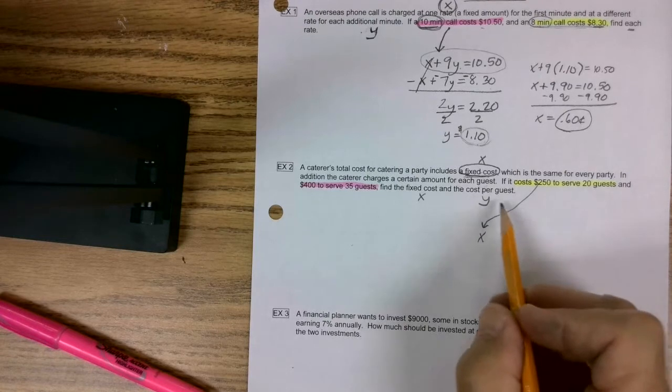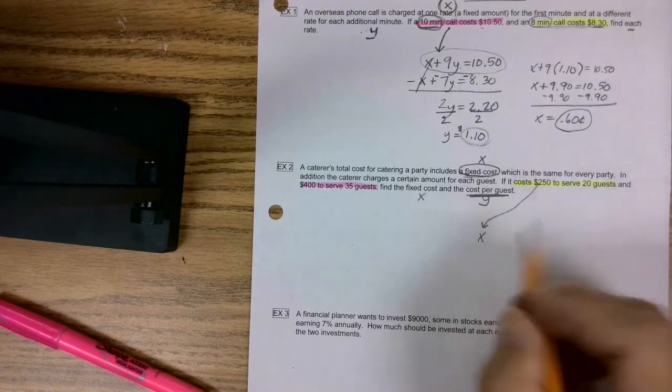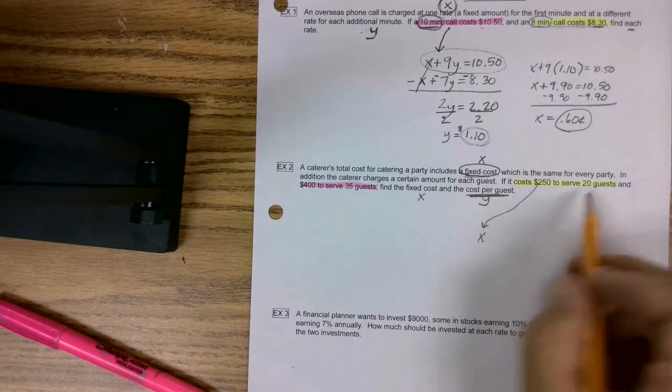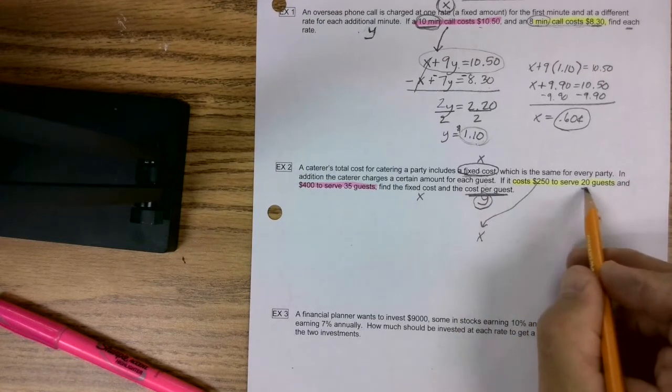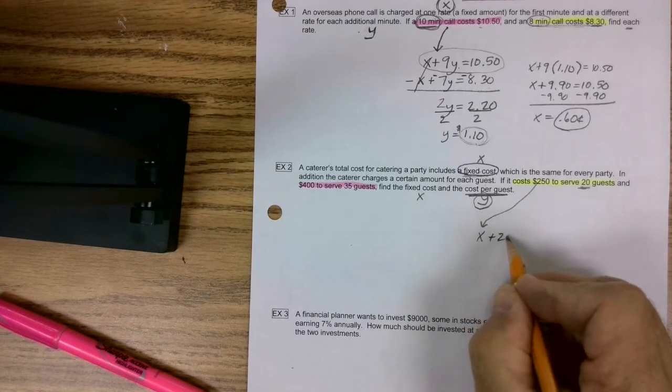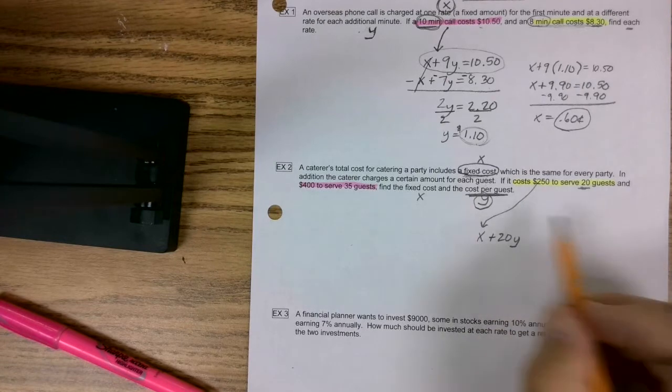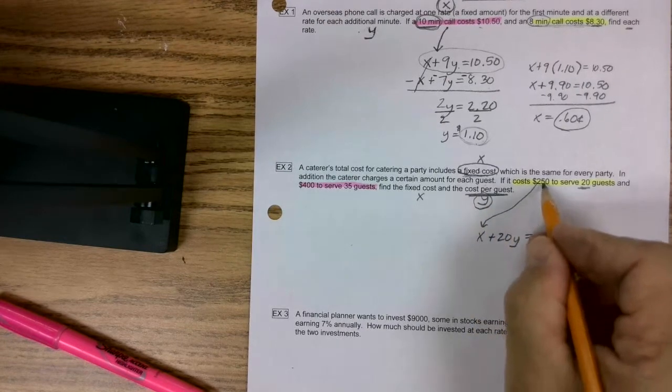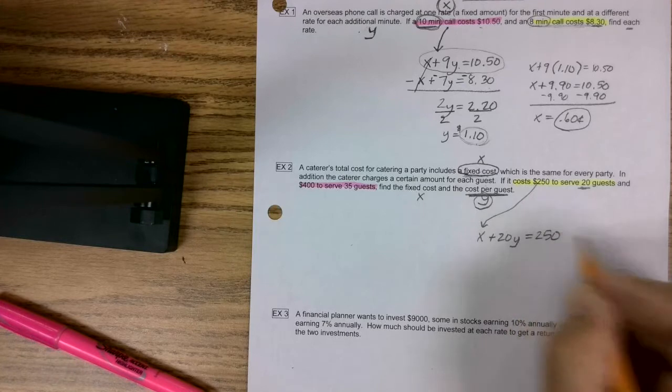But the cost per guest, we don't know. We're going to call that Y. But there were 20 guests. So that'd be 20 times that rate. And it says the total cost was $250.